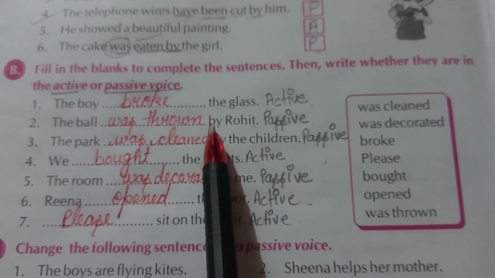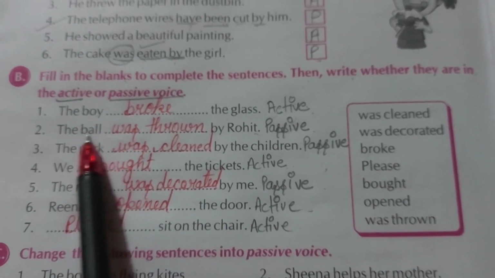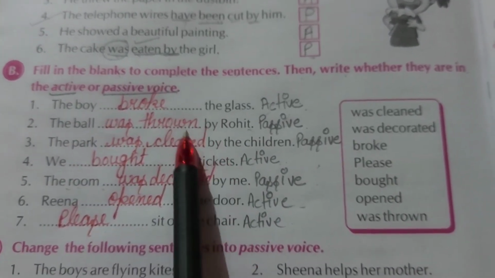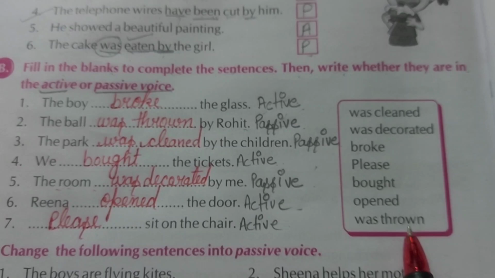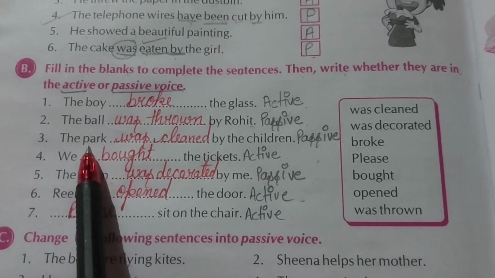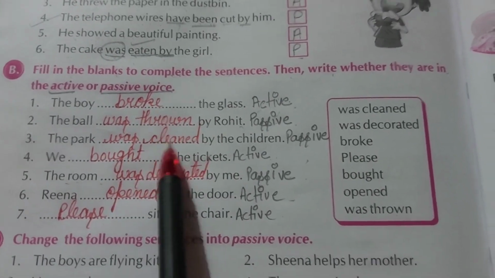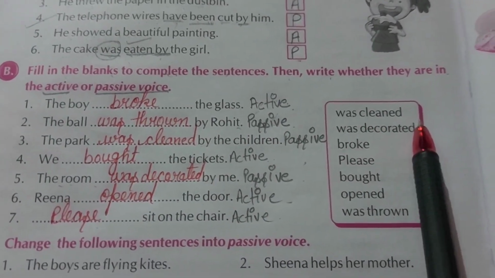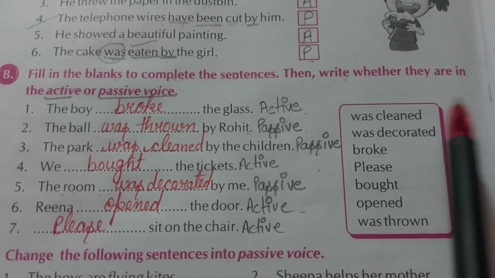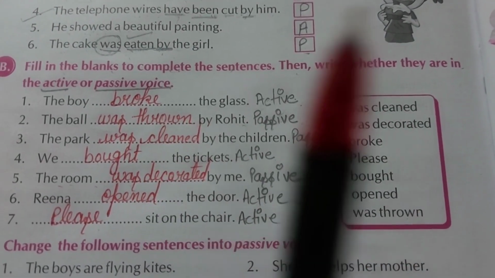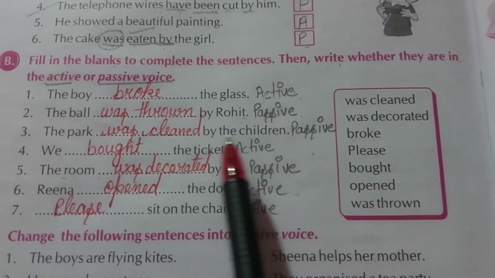The ball dash by Rohan. Ball, what do we do? Throw. So third form, thrown, was thrown. The park dash by the children. What is done to a park? Clean. So was cleaned. Clues are already there. You just have to find out the keywords that relate to the blank.